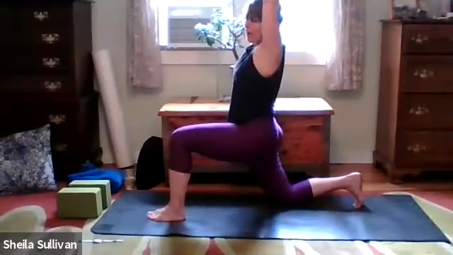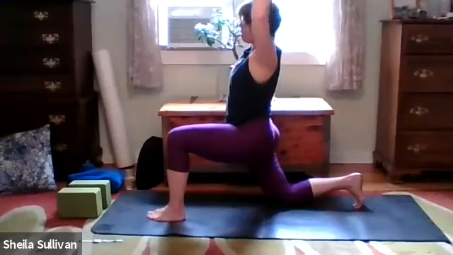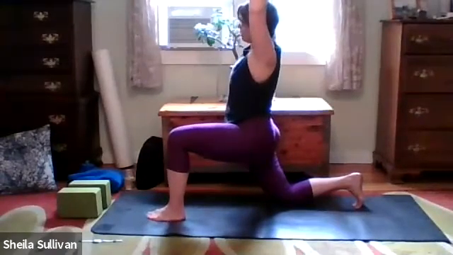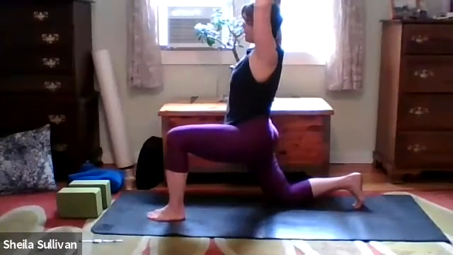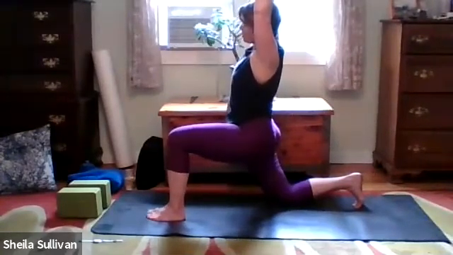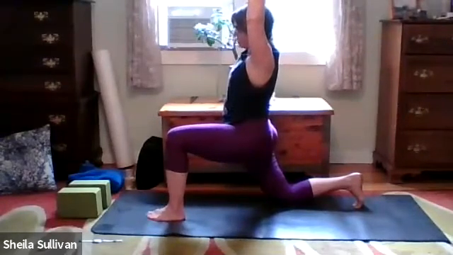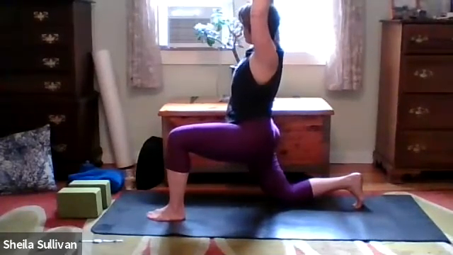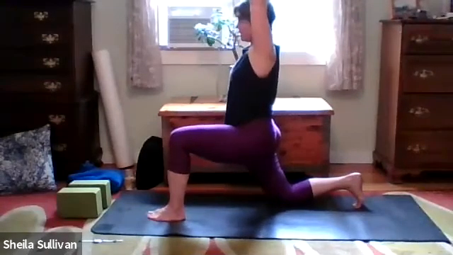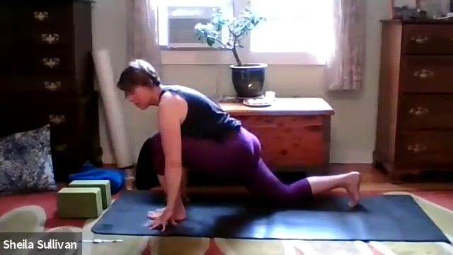Allowing, when we back it off even just a little bit, we allow more space for all of the prana and the synovial fluid, all those healing juices and energies to access our connective tissues. Inhaling to center. Exhale, hands come to either side of the right foot.